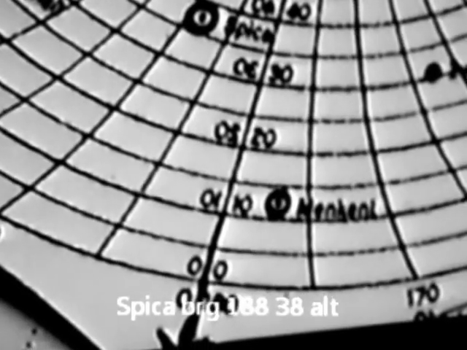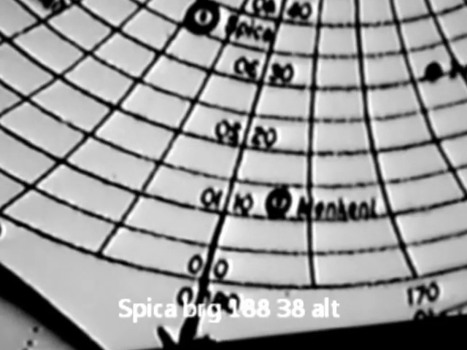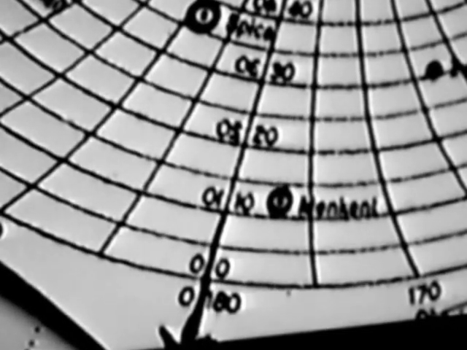You can see stars almost due south of us. There's Spica. Spica is bearing 180 plus 8 more, so 188. The altitude is 30.